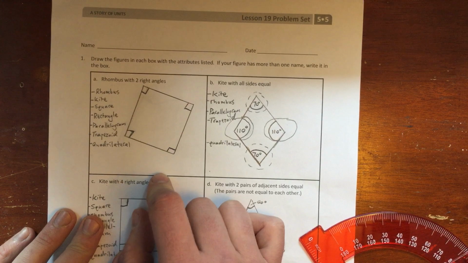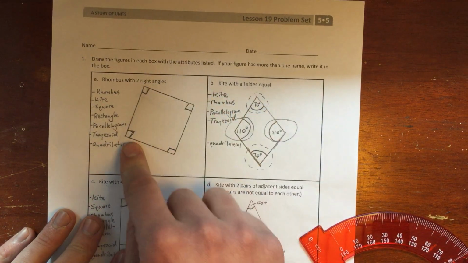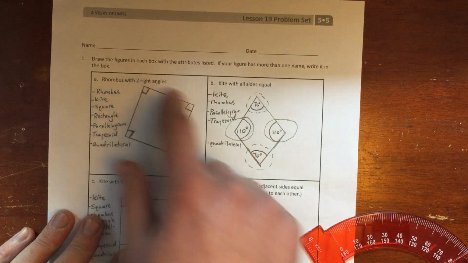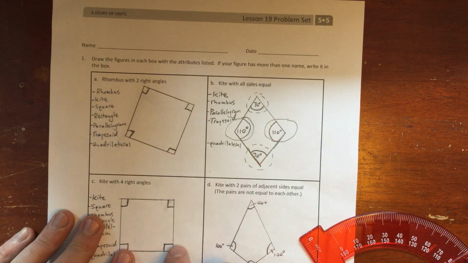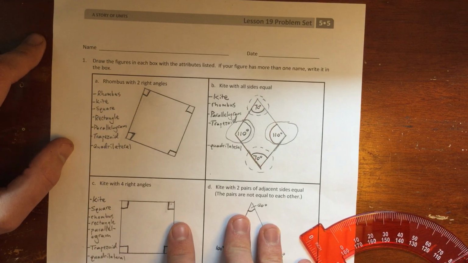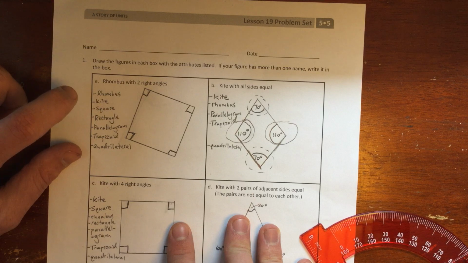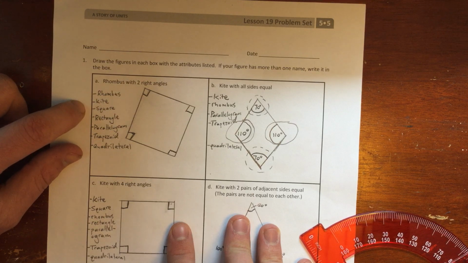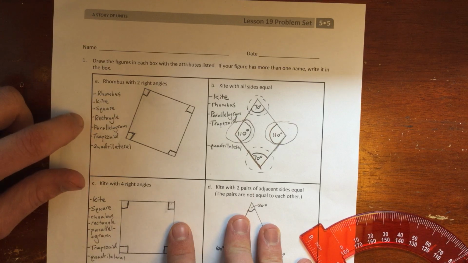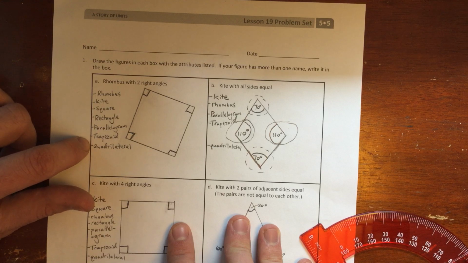And what I realized then is that for it to have parallel sides, it was going to be a square. So 4 equal sides and 4 right angles. The other names of that shape are going to be a rhombus, a kite, a square, a rectangle, a parallelogram, a trapezoid, and a quadrilateral.